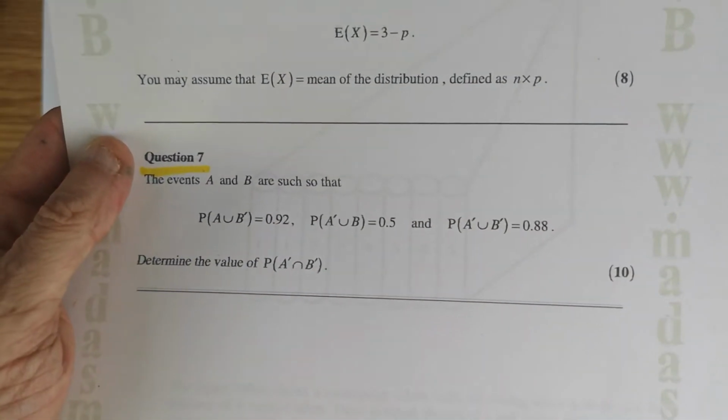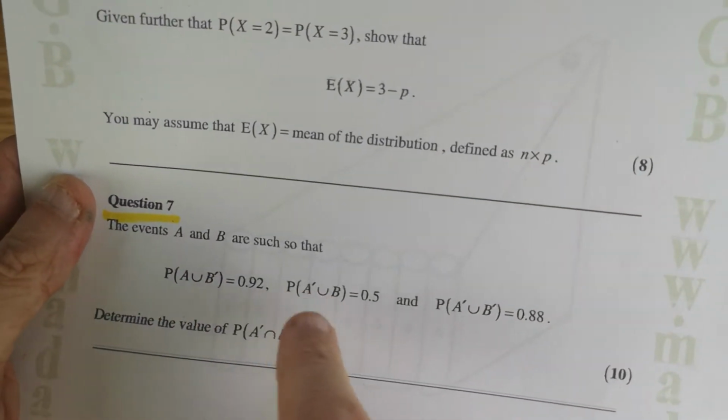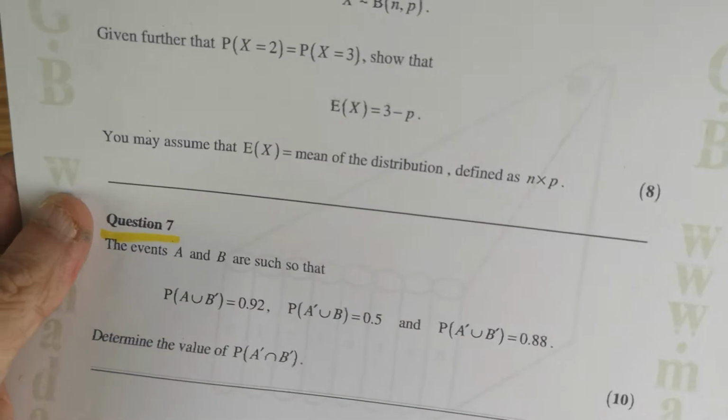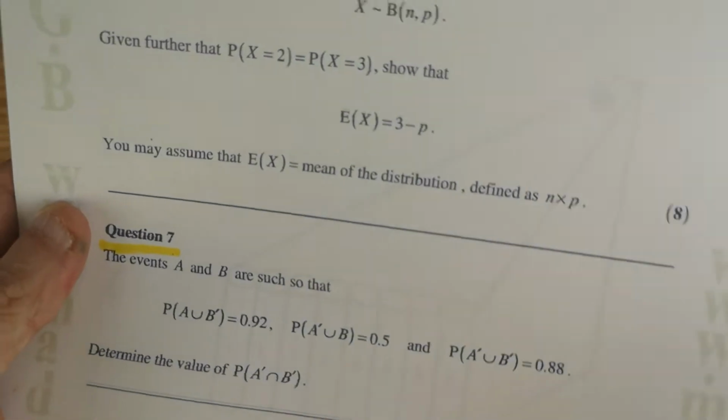I think you can actually see we've got two events. It's total abstraction. It's giving us 3 bits of information about different sections of the Venn diagram, and it says work out a particular section of the Venn diagram for 10 marks.